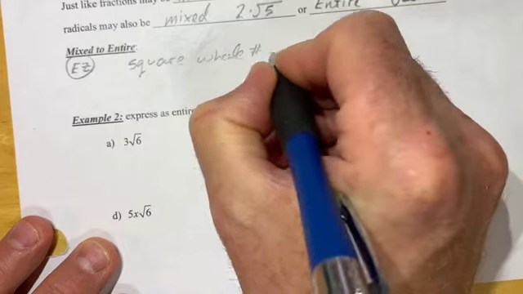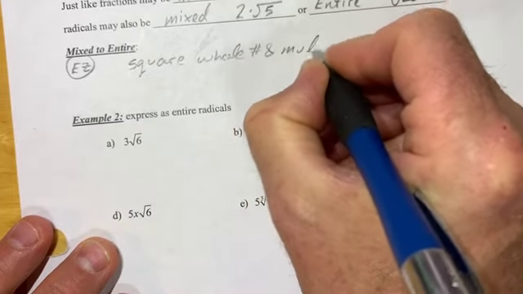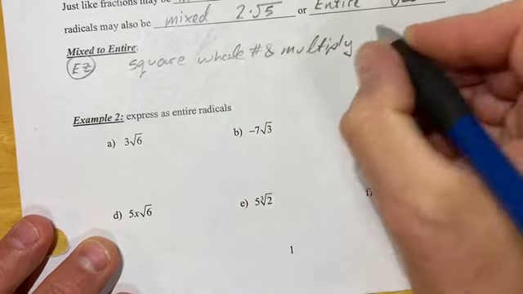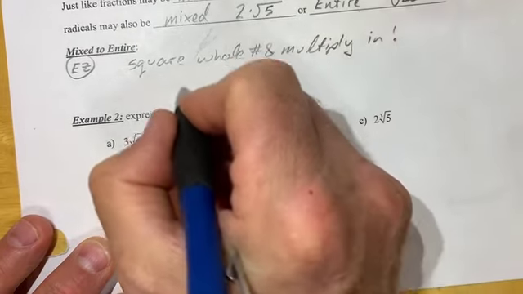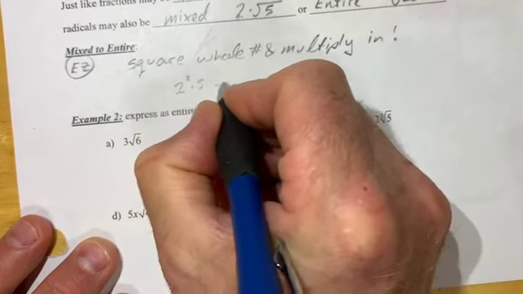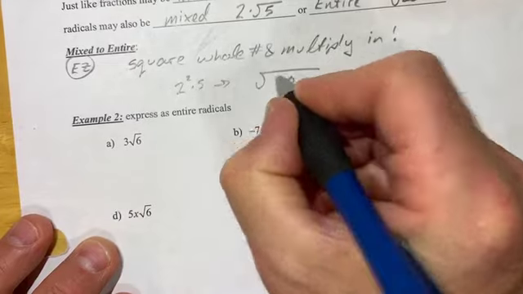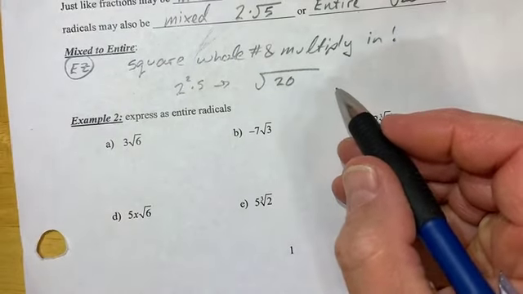The whole number and multiply it in. Well, it's kind of a shortcut. Look, if I go 2 squared times 5, I'm going to get 20. So square root of 20, and that's what it is. Really, here's what I'm doing.